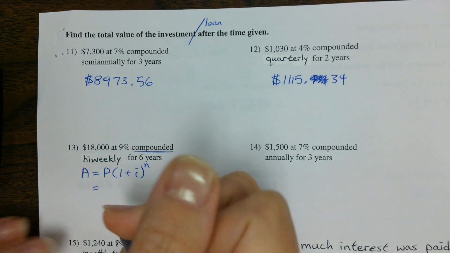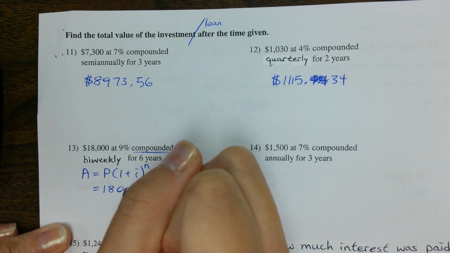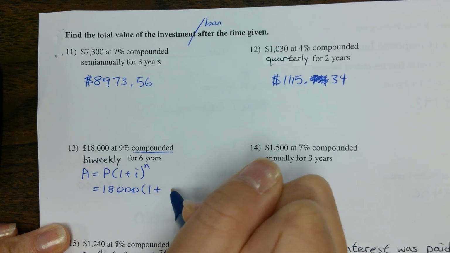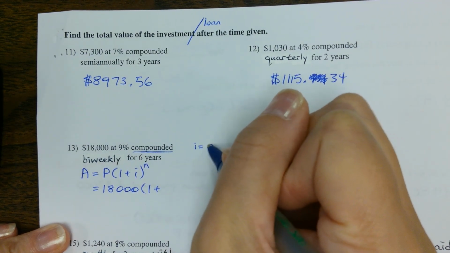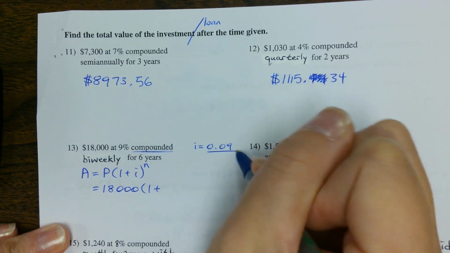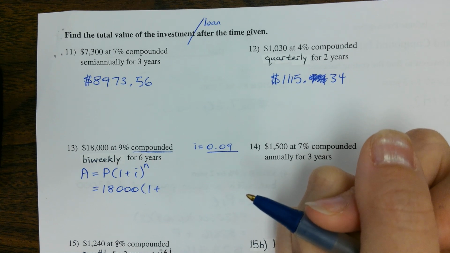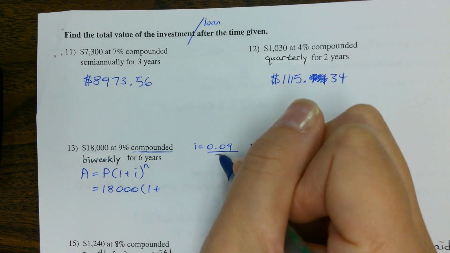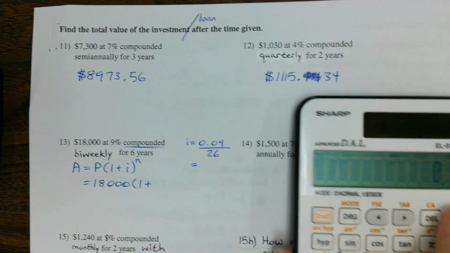Let's see what happened. 18,000 is your principal. Good. 1 plus i. So for i, it's divided by biweekly, which means 26. Biweekly means every 2 weeks.